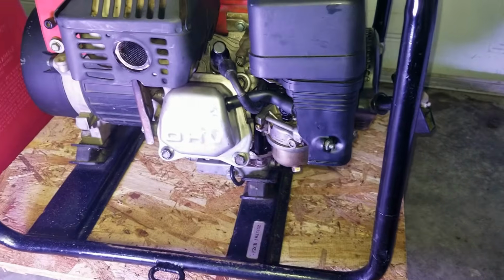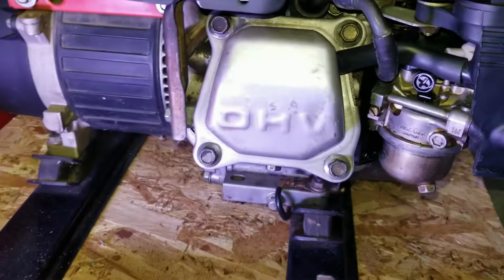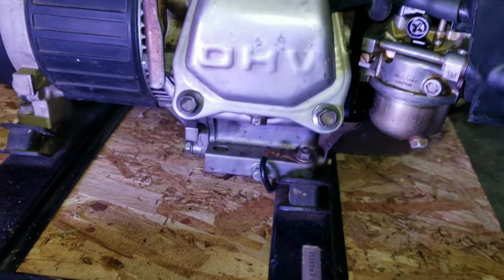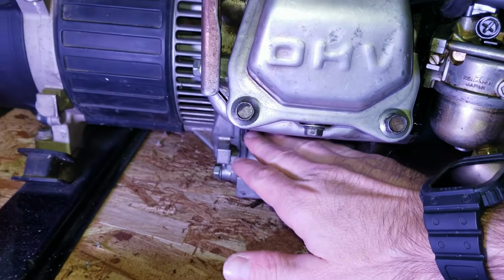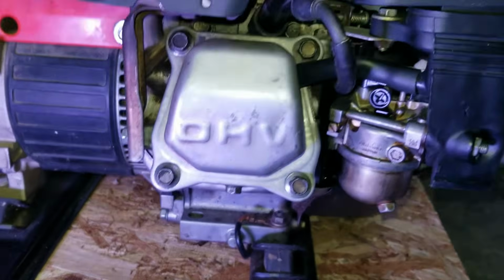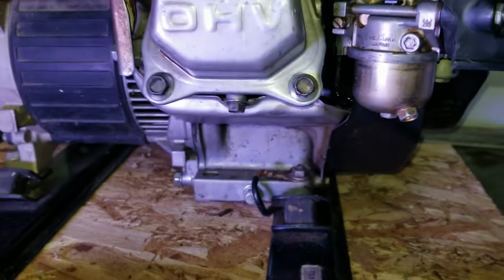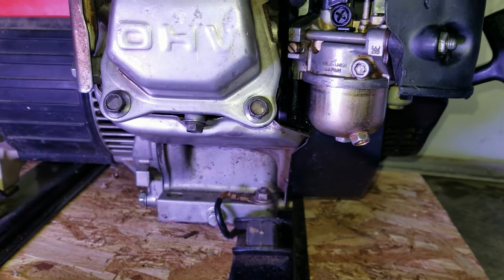Hey guys, I thought I'd do a quick video on why a generator, or kind of any small engine like this, might have gasoline in the oil in the crankcase. And there are going to be two primary reasons, and let's take a look at the first one now.